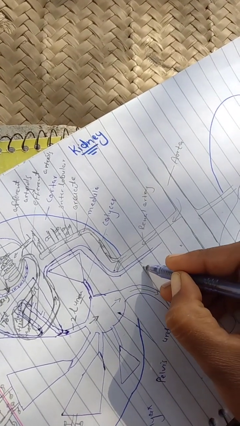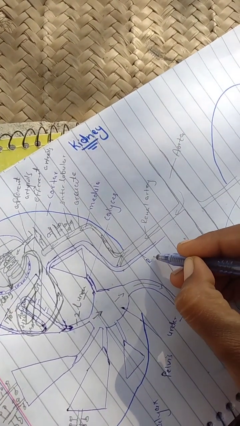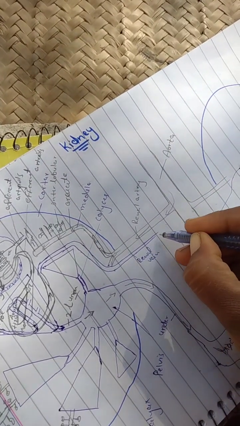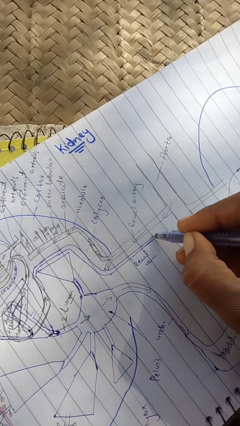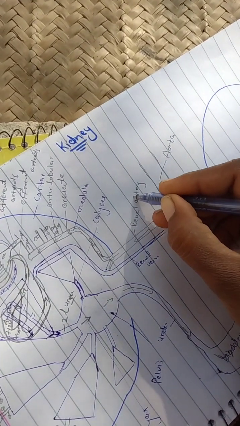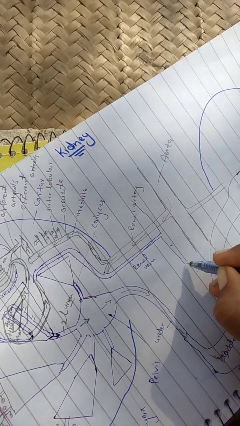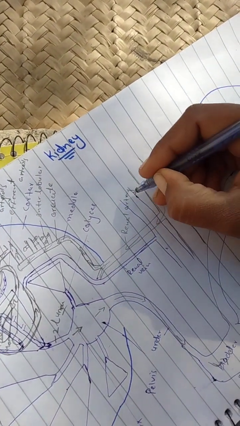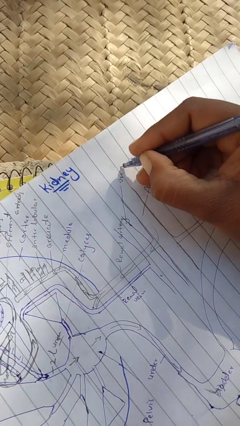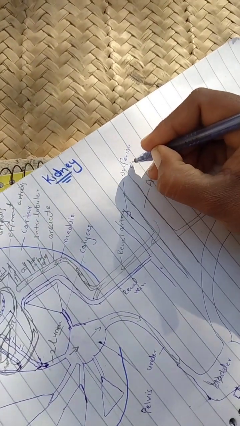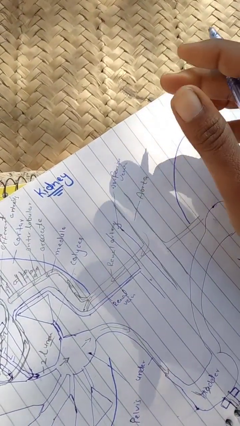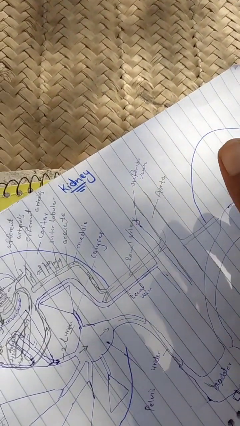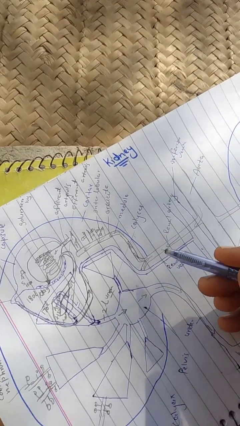This renal vein carries this deoxygenated blood into the inferior vena cava. Inferior vena cava enters into the heart for oxygenation of the blood again.